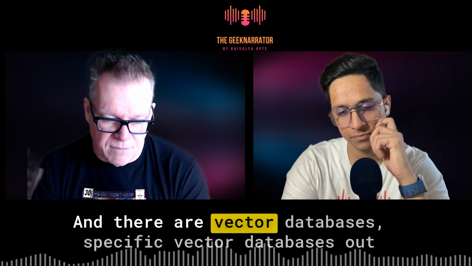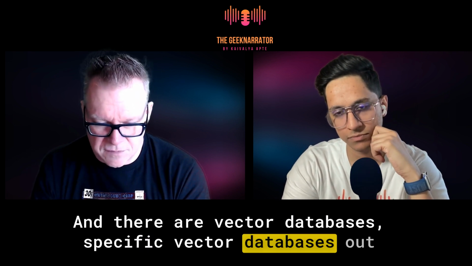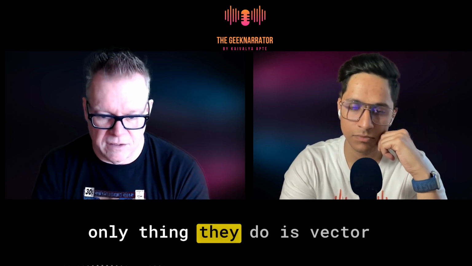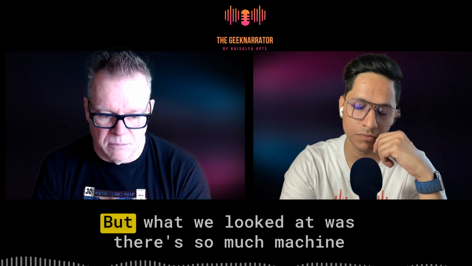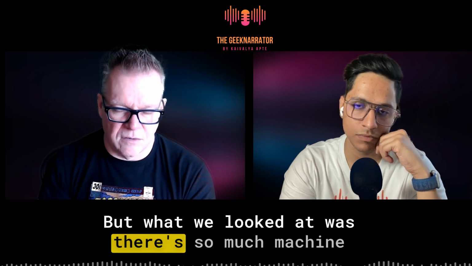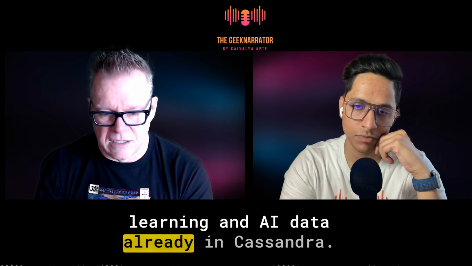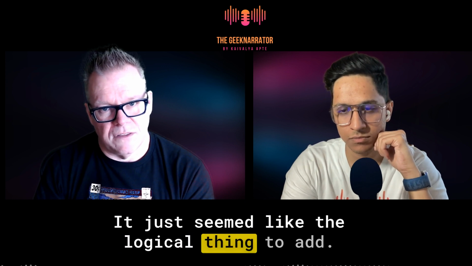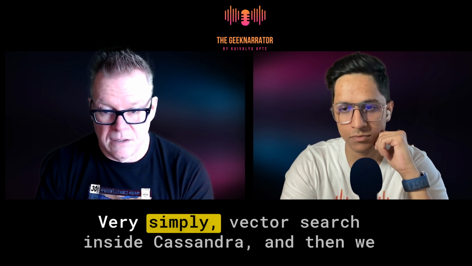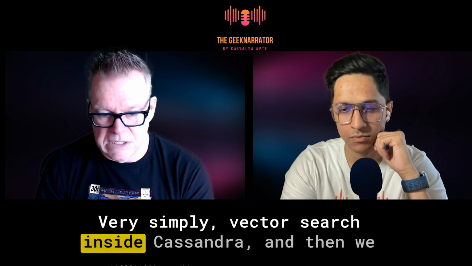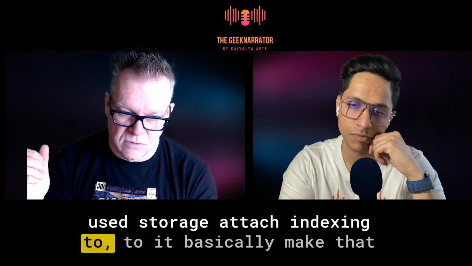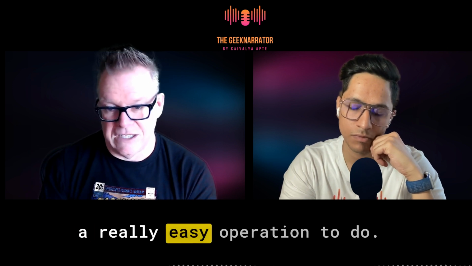And there are vector databases, specific vector databases out there like Milvus, Pinecone, Weaviate. That's the only thing they do, is vector search. But what we looked at was there's so much machine learning and AI data already in Cassandra. People are using Cassandra for feature stores and things like that. It just seemed like the logical thing to add very simply vector search inside Cassandra. And then we used storage attached indexing to basically make that a really easy operation to do.